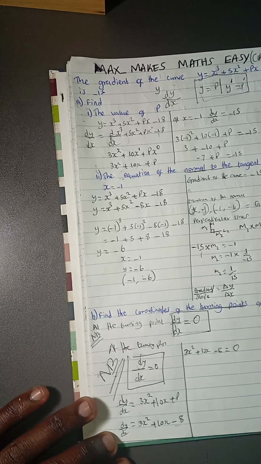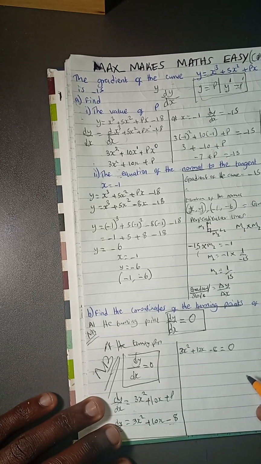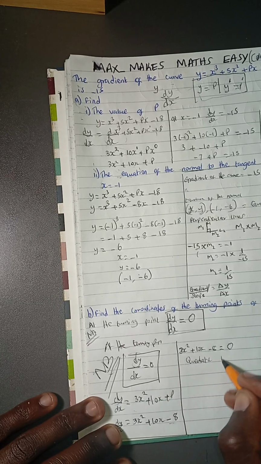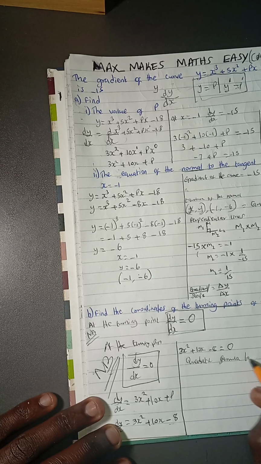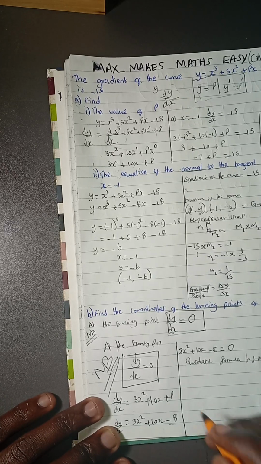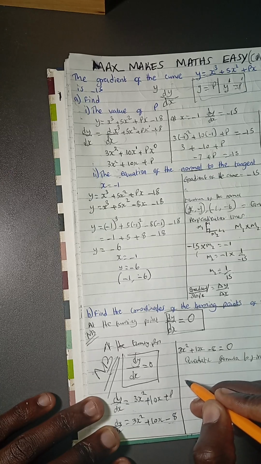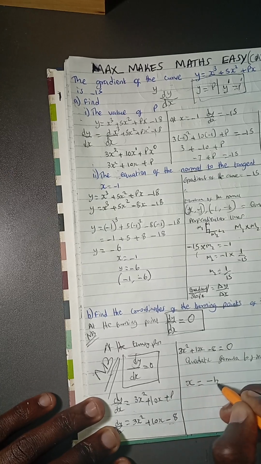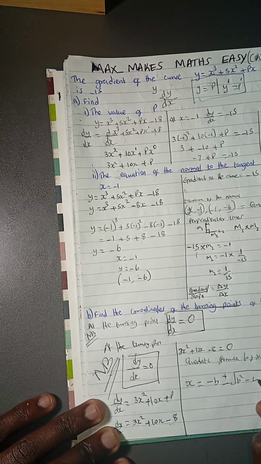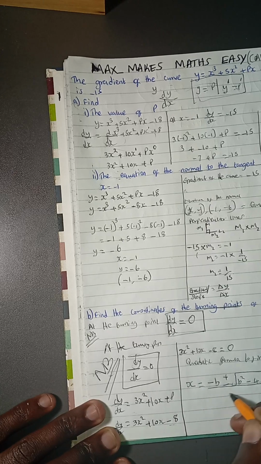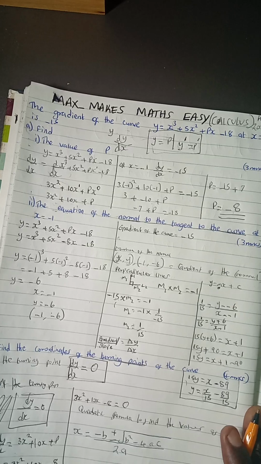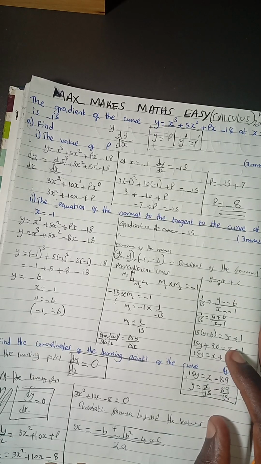So what are we going to do next? We're going to find the value of x. We are going to use the quadratic formula to find the values of x. So the quadratic formula says x is equal to minus b plus or minus the square root of b squared minus 4ac all over 2 multiplied by the coefficient of x squared, which is a.